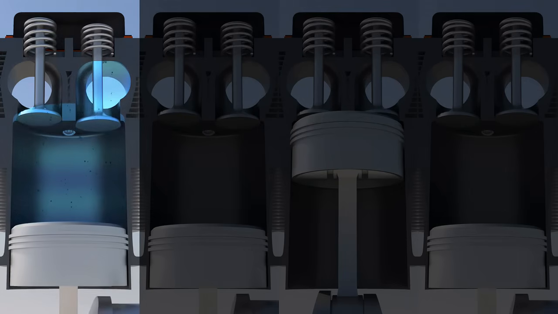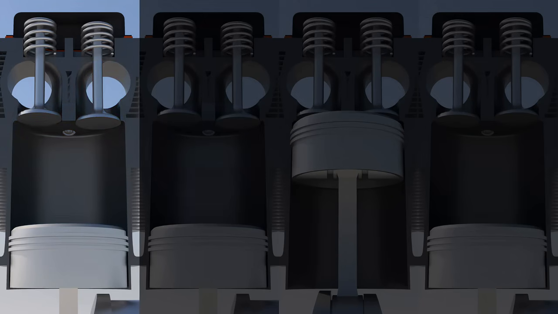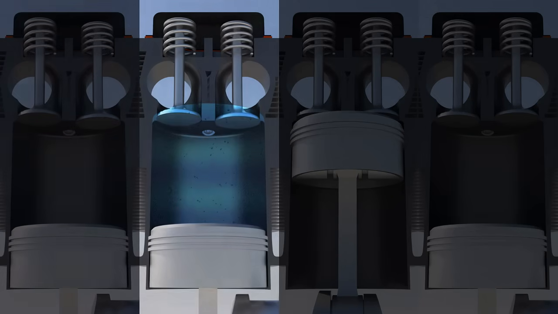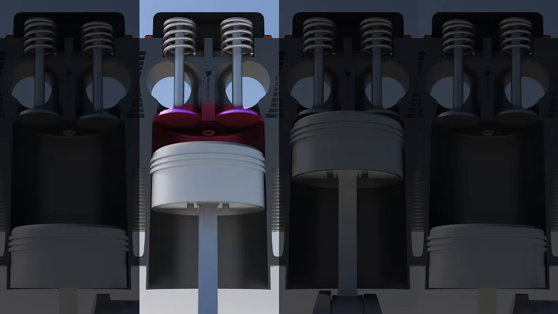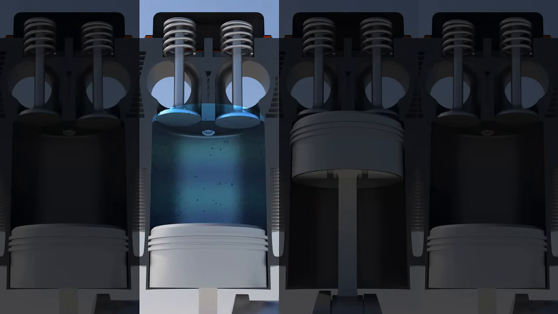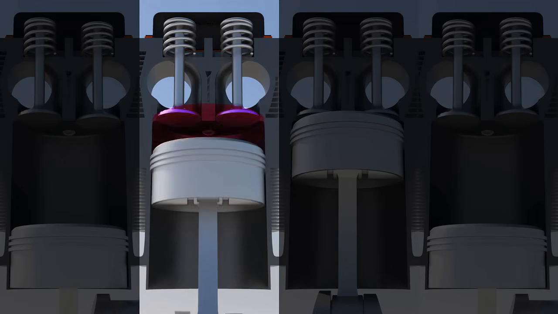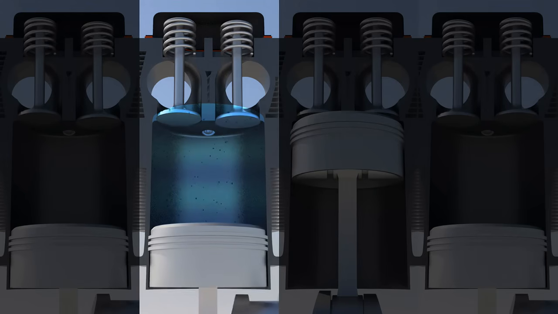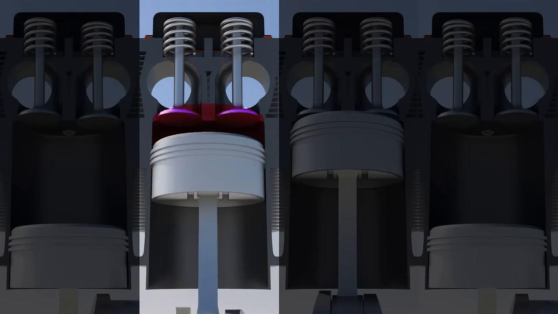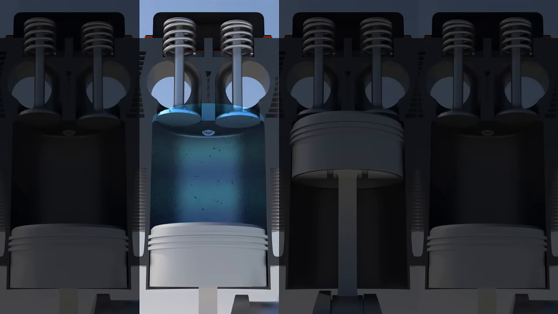Once the piston has reached the base of the cylinder, it's time for the second stroke, compression. During this phase, the intake valve is closed, and the piston reverses direction, moving back towards the cylinder head. This compresses the fuel-air mixture since it has nowhere to escape.